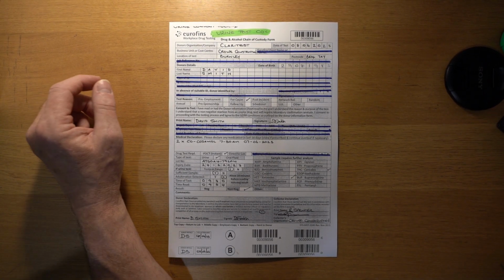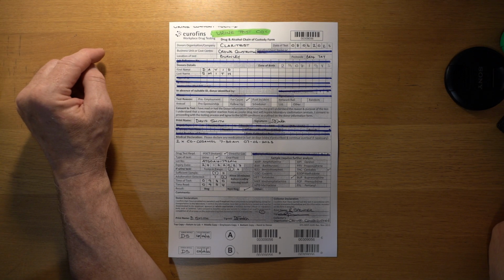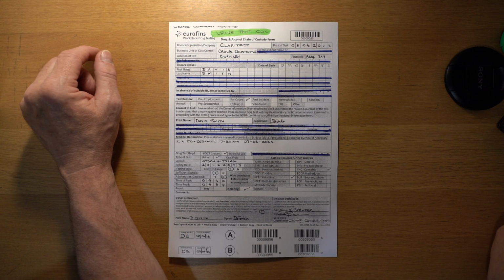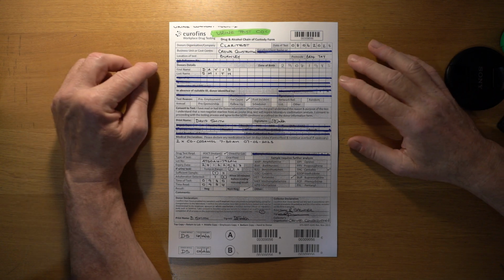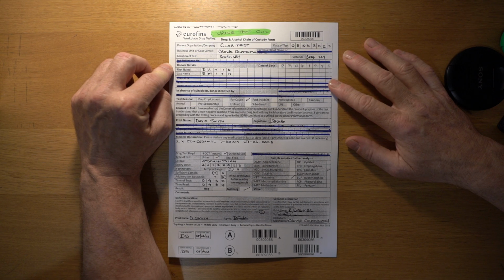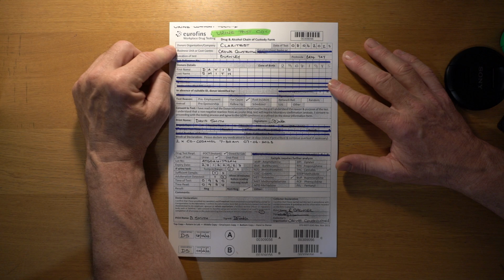I'm now going to run through how to complete a urine test chain of custody consent form. This will be included in your chain of custody test, and when you open the cup there should be a consent form like this inside. So this is for a urine test, and so starting from the top, donor, organisation, company.